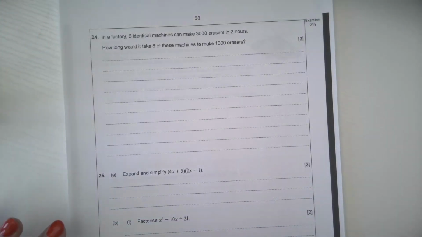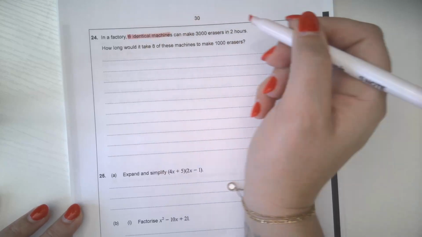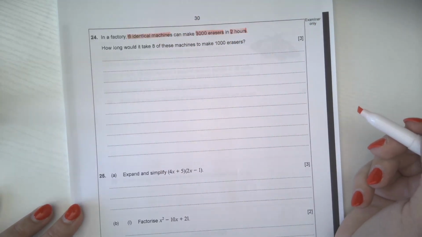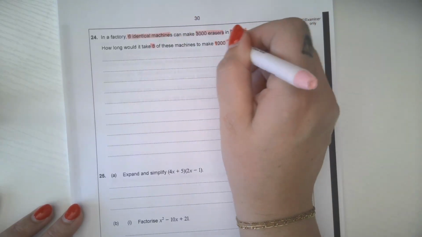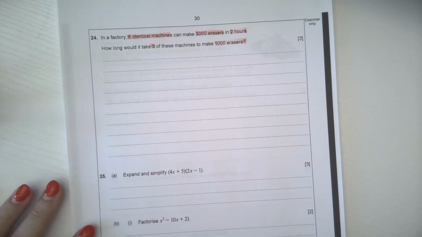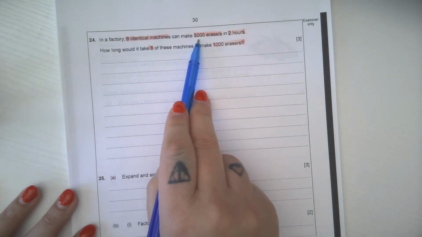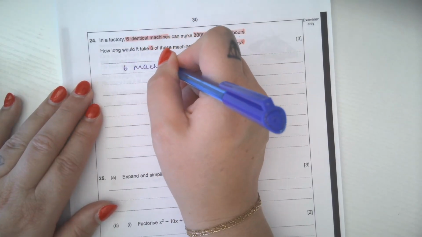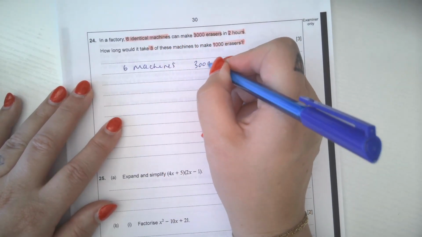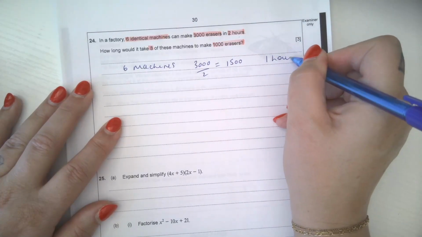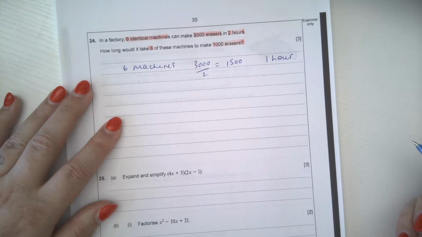Question 24. In a factory, 6 identical machines can make 3,000 erasers in 2 hours. How long would it take 8 of these machines to make 1,000 erasers? Okay, so if 6 machines make 3,000 erasers in 2 hours, then 6 machines make 3,000 divided by 2 erasers in 1 hour. Okay, so it's 1,500 erasers in 1 hour for 6 machines.